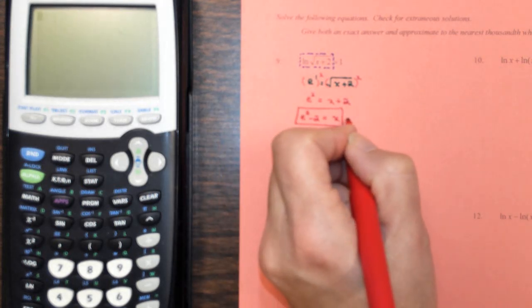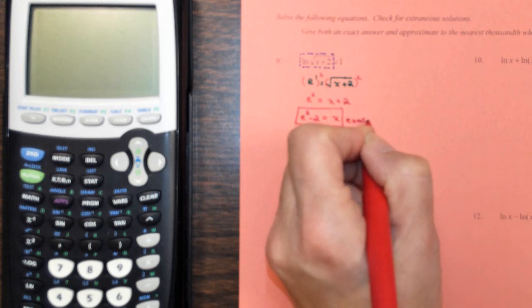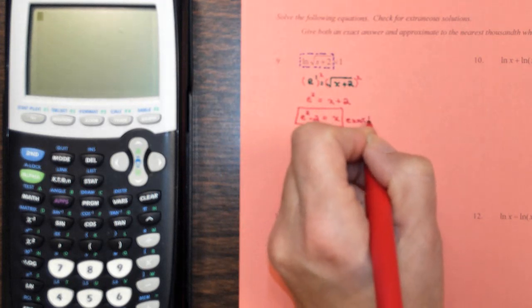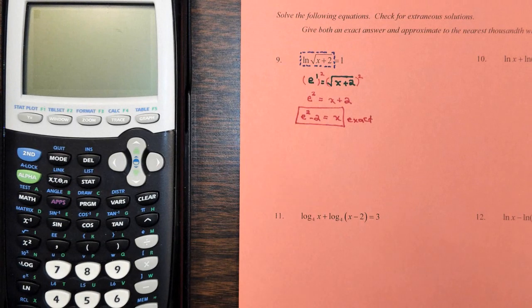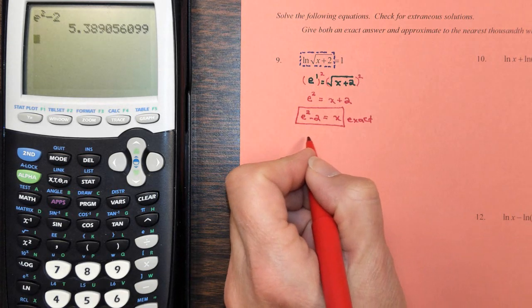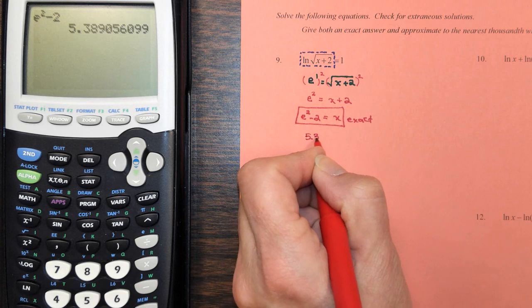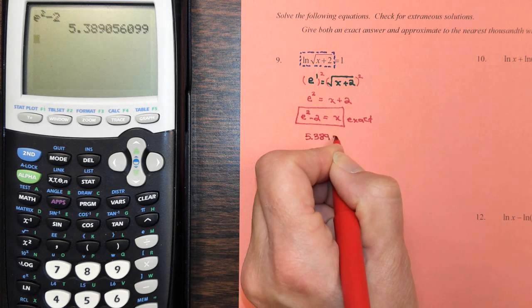We also will need to approximate it, and so we want to make sure that we test that on our calculator as well. So e squared minus 2, again remember that e is above the natural log, and then round to the thousandths, so 5.389 is our approximation.